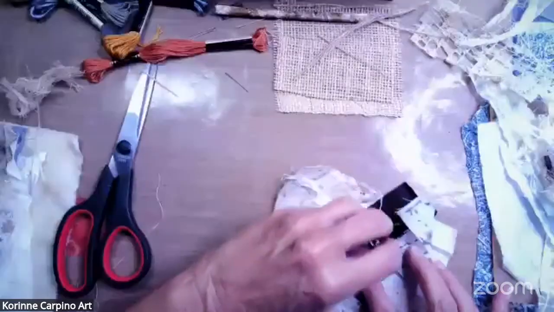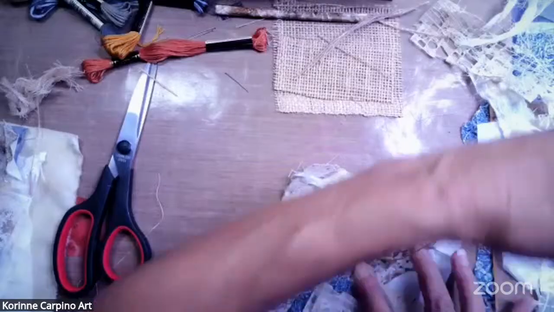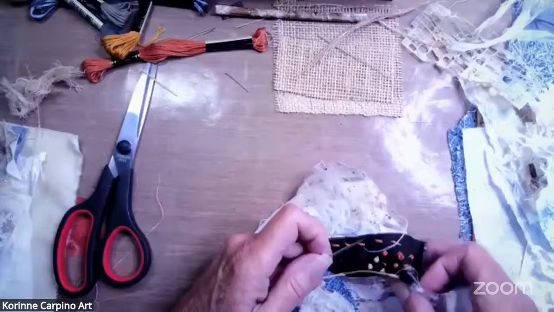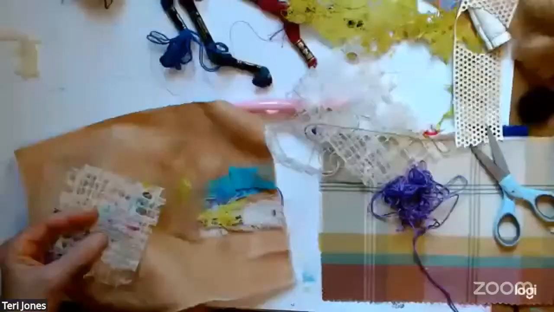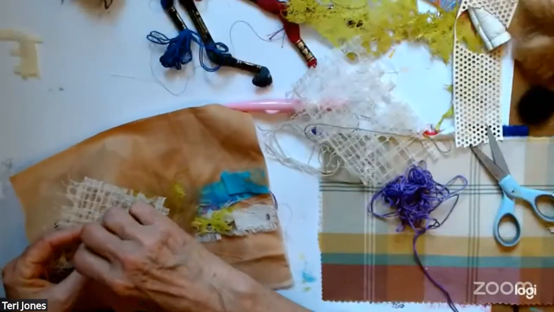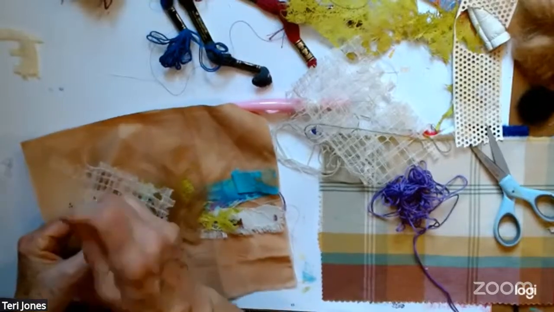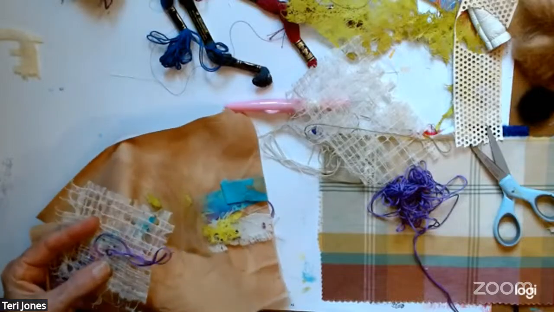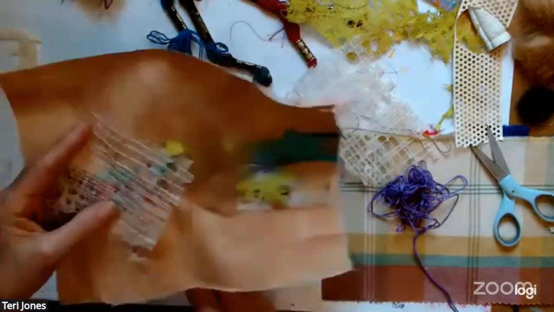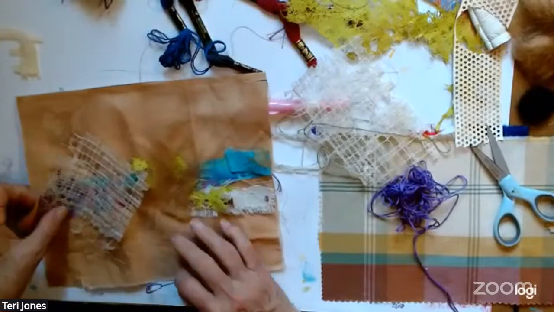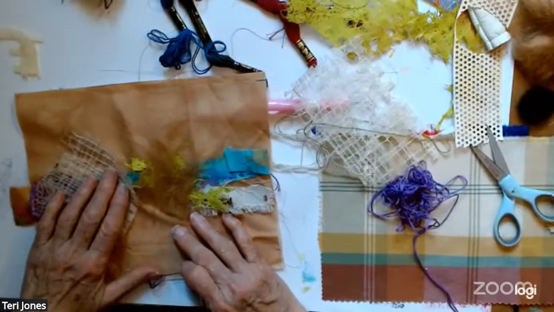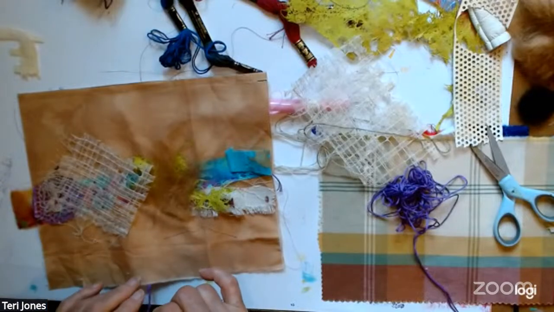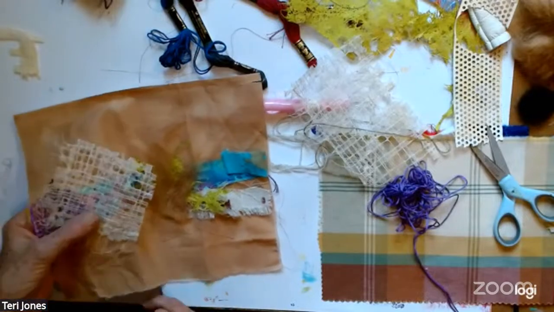Well, mine doesn't either. Wabi sabi. There's no perfection here. So I'm going to just work on getting a little bit of this placed down here in places and see what happens as a see-through. Interesting. I just like the little scraps where it gets really scrappy looking.